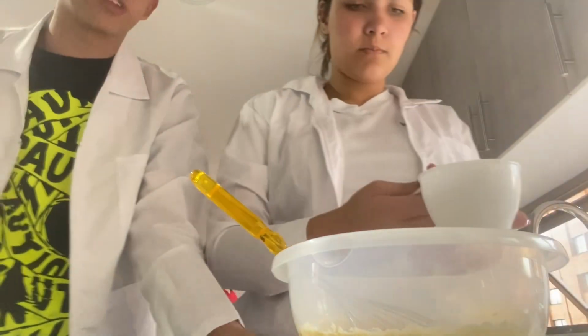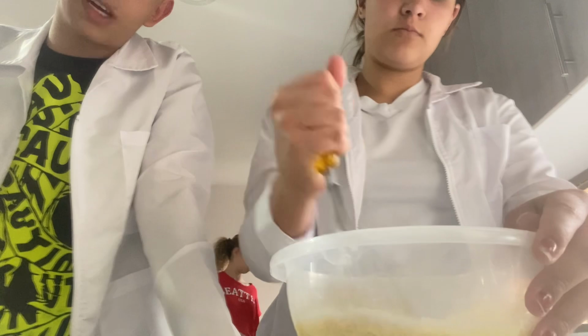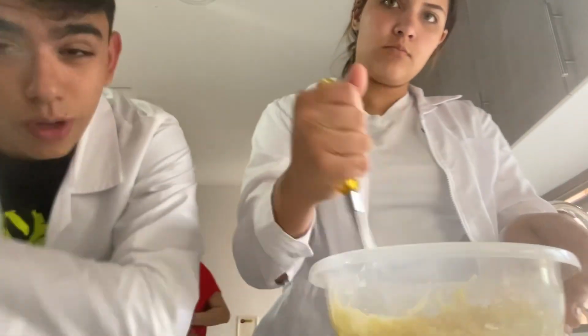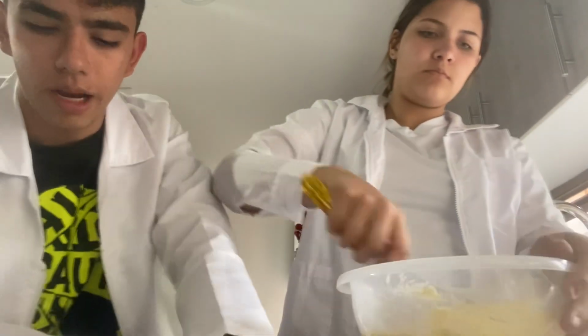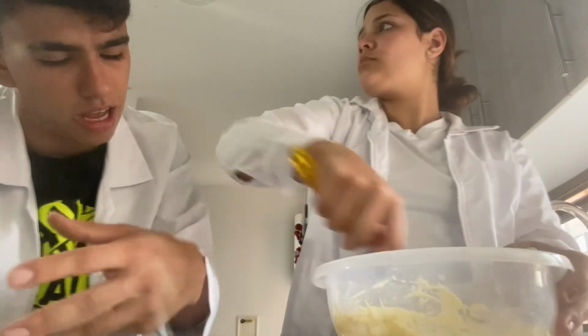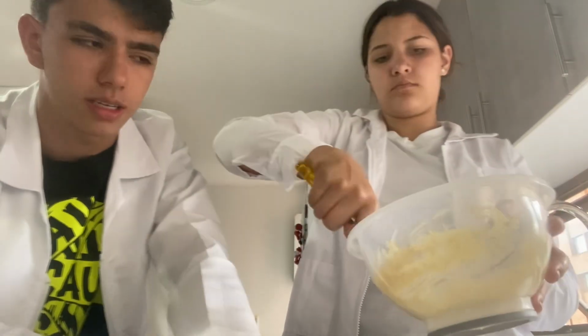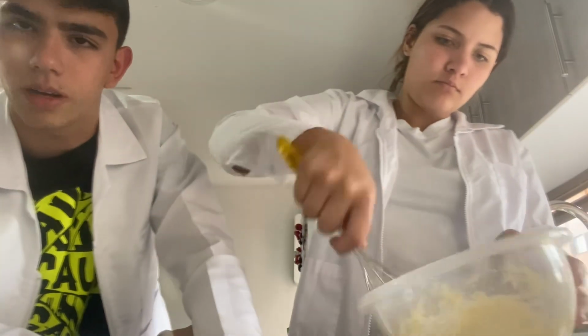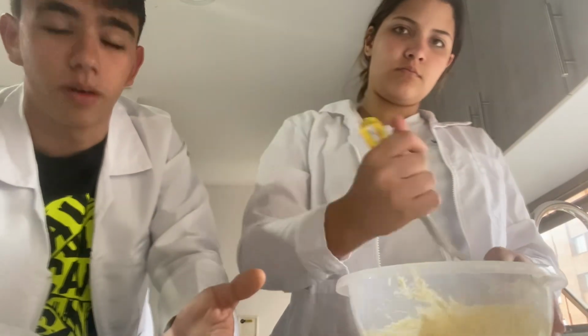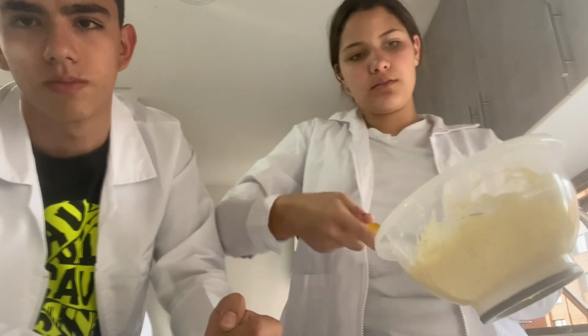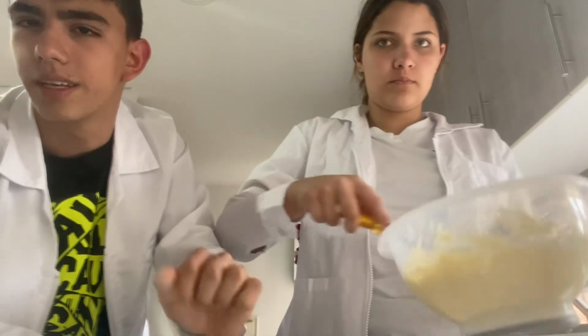Why is it so important that we have the exact amount of each ingredient? Well, in chemistry we call it a limiting reactant, or an excess of a substance in an equation, or in this case in the recipe. Because if we have only one egg, what will happen? One egg is only for 10 cookies, so with one egg we can only make 10 cookies.